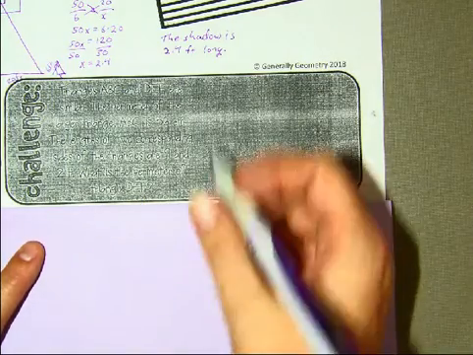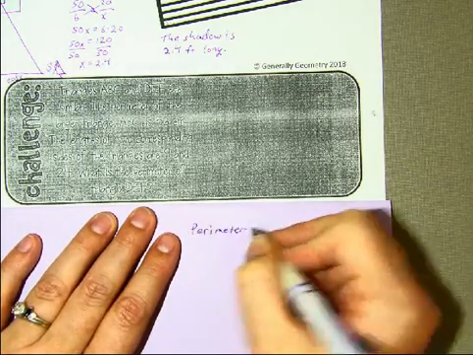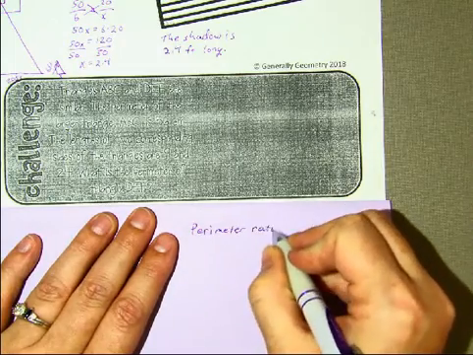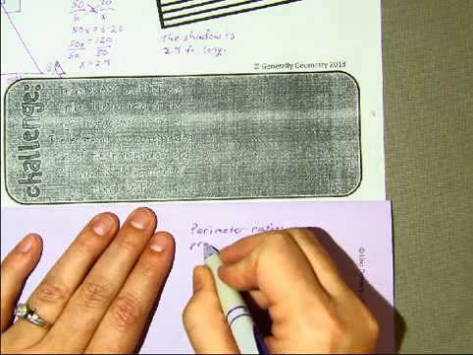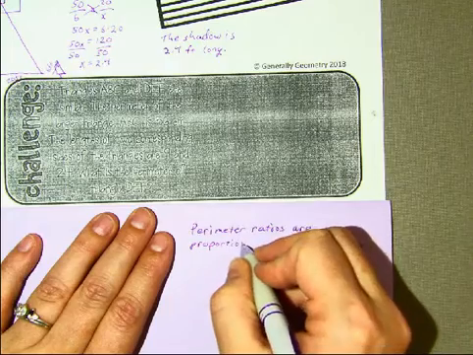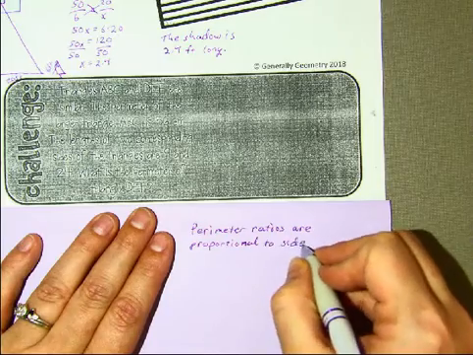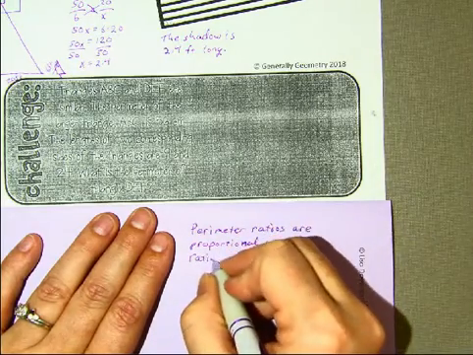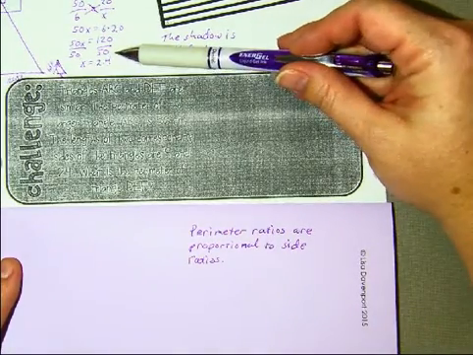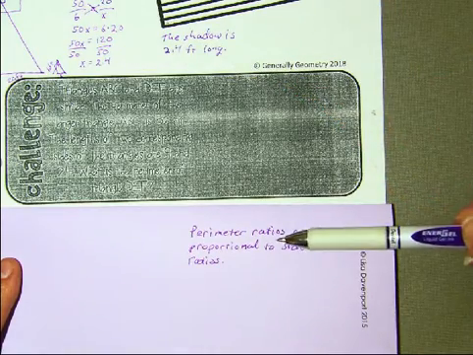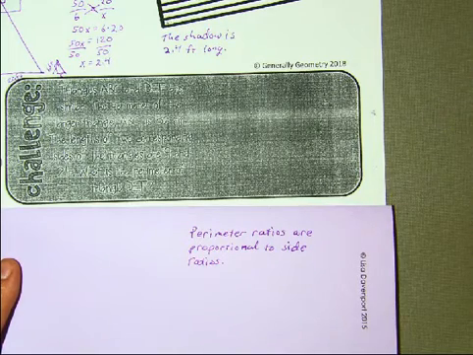So we're going to write a definition here. So we have perimeter ratios are proportional to side ratios. So what that means is when we know the ratio of the sides, like we did up here, then we can use that same ratio equal with our perimeters. Okay, and so we can set up that proportion and solve just like we were doing before.